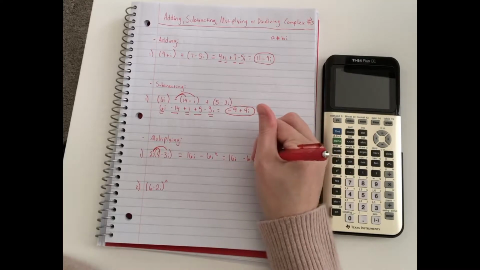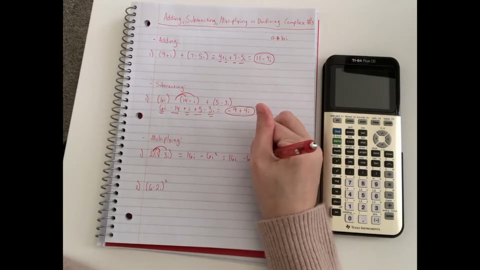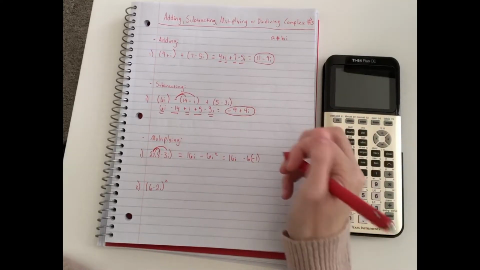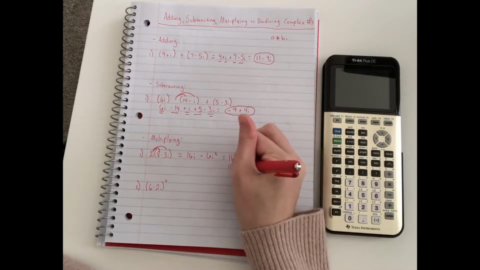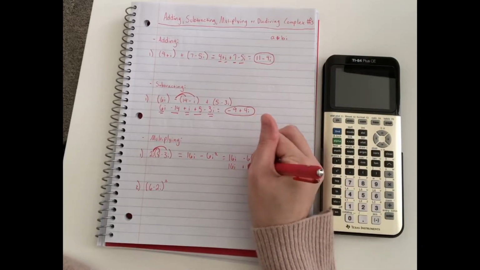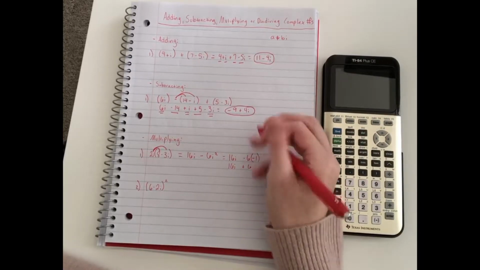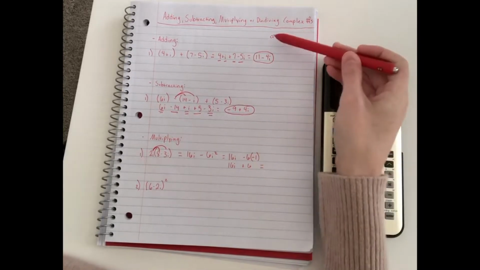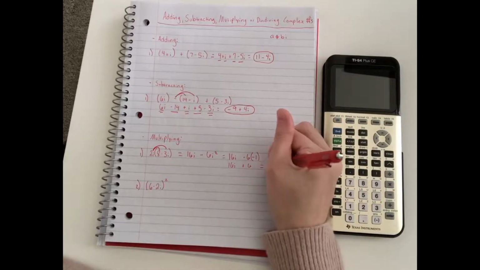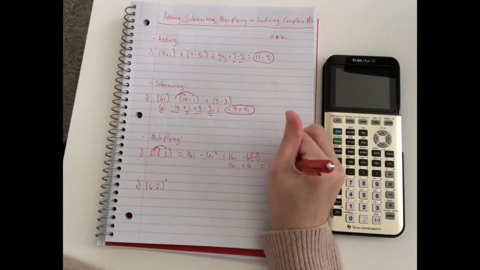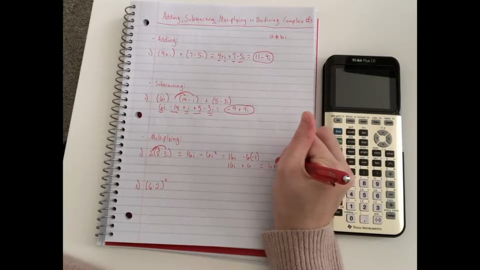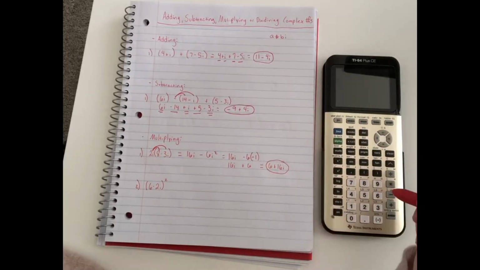If you remember, i squared is the same thing as negative 1. So now this is going to become 16i plus 6 because it's negative 6 times a negative 1, which is positive 6. And then once again, we need our constant first, so we're going to reorder it as 6 plus 16i. And there's our final answer.